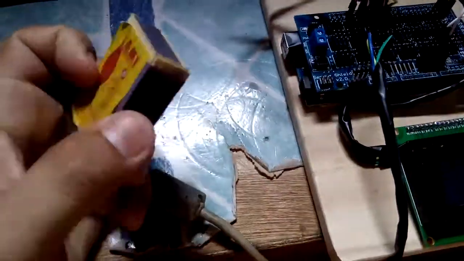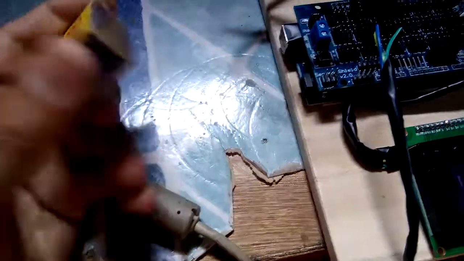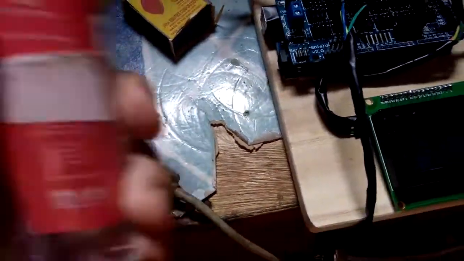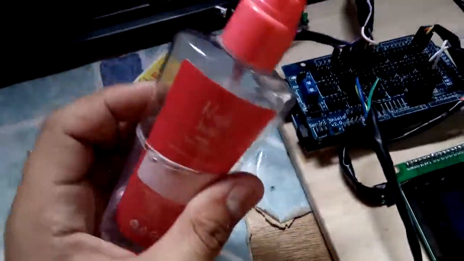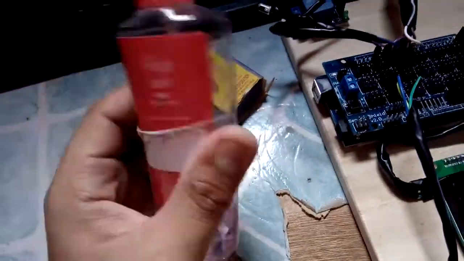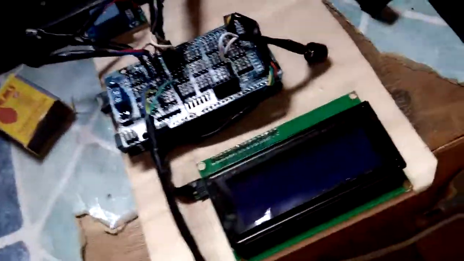So to test smoke detection, meron tayo ditong, okay, match. Tapos for gas detection or flammable gas, we have this body spray. Okay, so it's actually flammable. So just power it up.